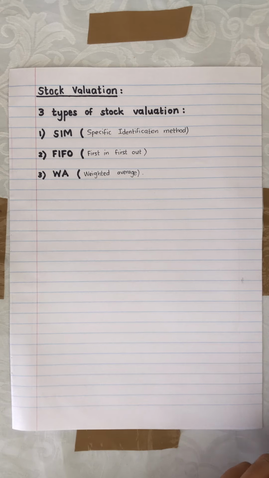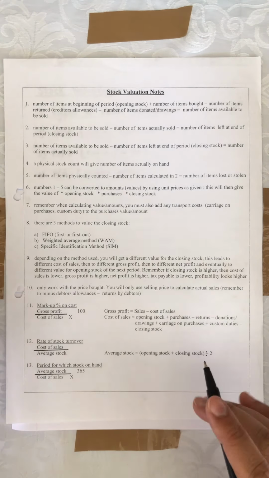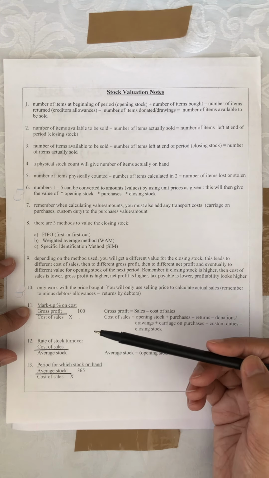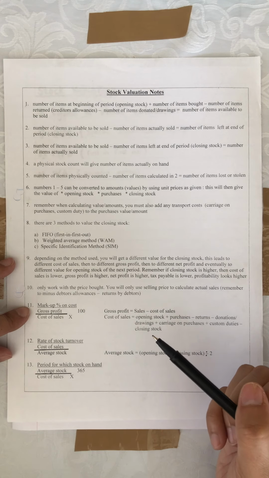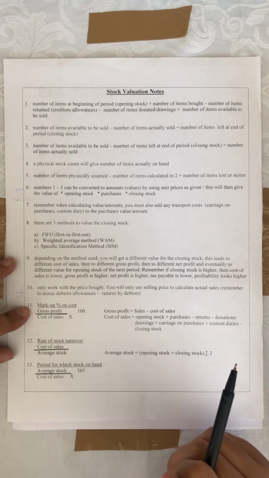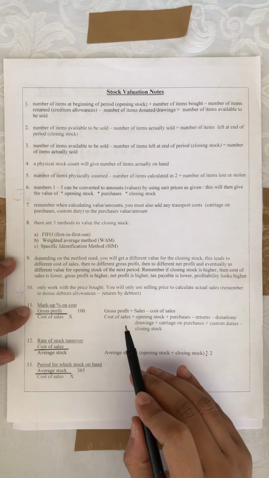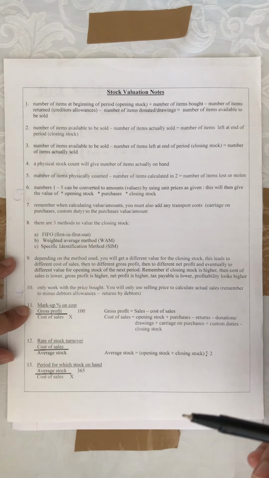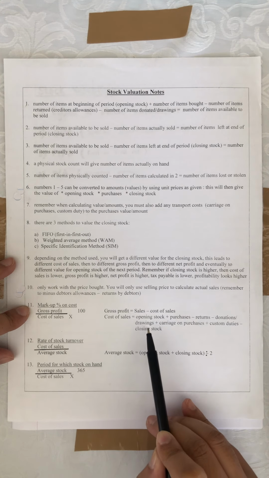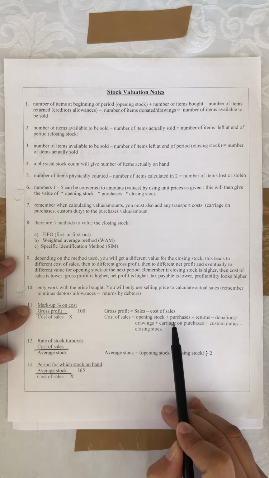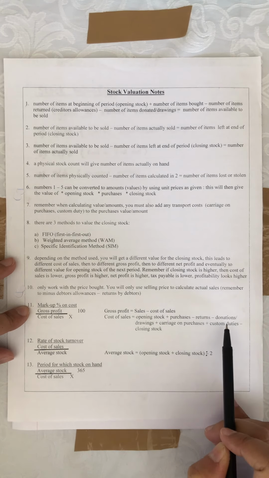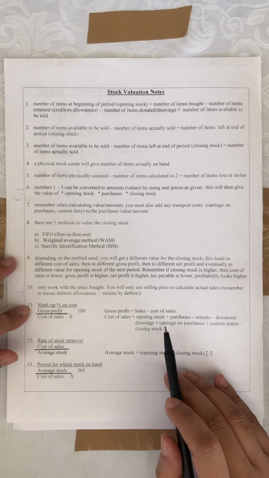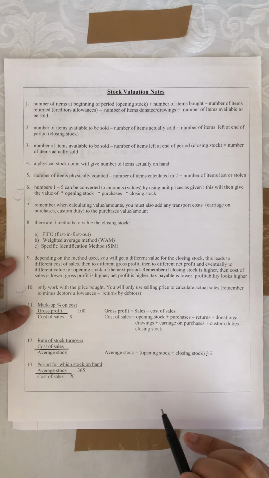Now, if we can just quickly have a look through our notes, we've got a few calculations which you guys have learned in the past. Your markup percentage on cost, we all know markup is gross profit on cost of sales times 100 over 1. To get to gross profit, you take sales minus cost of sales. Now remember, when it comes to cost of sales and you are in the periodic system, your cost of sales needs to be calculated at the end of the year. And to get to your cost of sales, you've learned this in grade 11. It's your opening stock plus your purchases minus your returns, your donations, your drawings, plus your carriage on, plus your custom duties, minus your closing stock gives you the cost of the goods that you have sold.